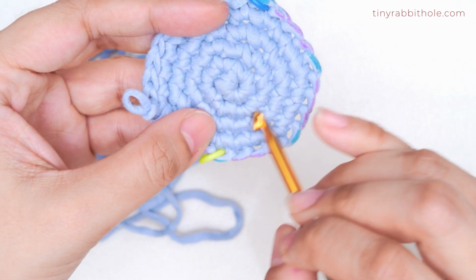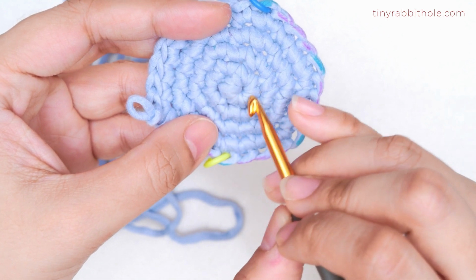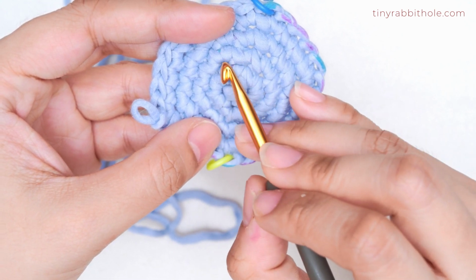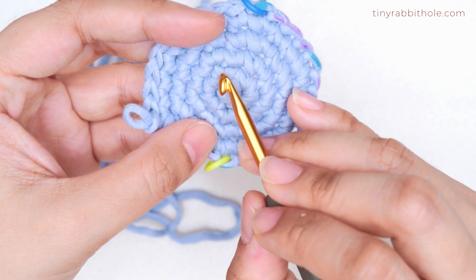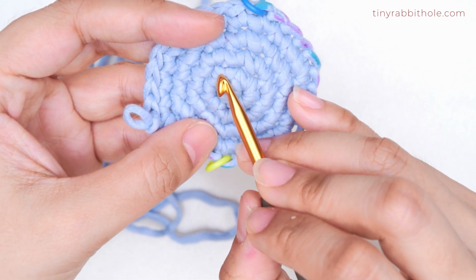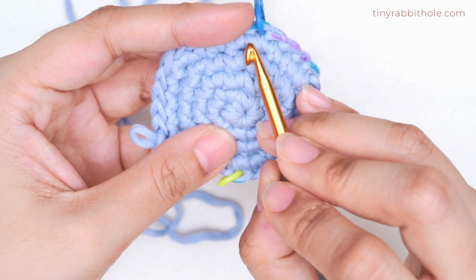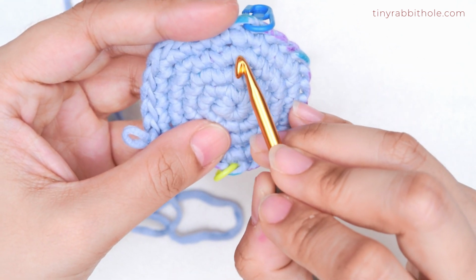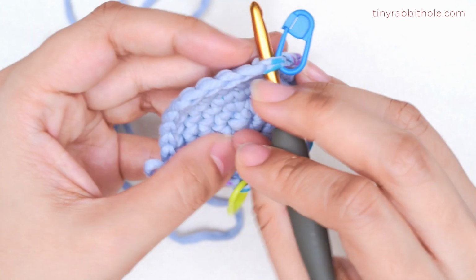So if that actually happens, one way to help you identify is to look at this spiral. So you see all these spirals, and you can see where the spiral starts from. So over here you can see that it sprouts up from here. So I'll assume that this part here is my first increase. So I'll look back at my last stitch and look upwards. And following the stitches up here, I'll assume that this is my last stitch of the round.